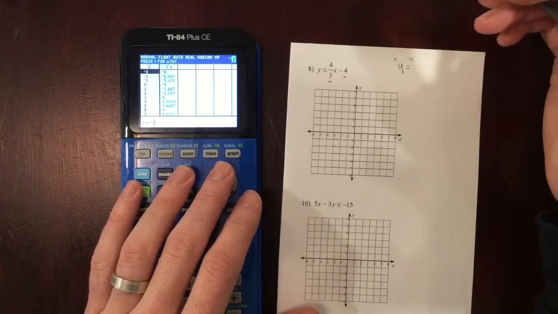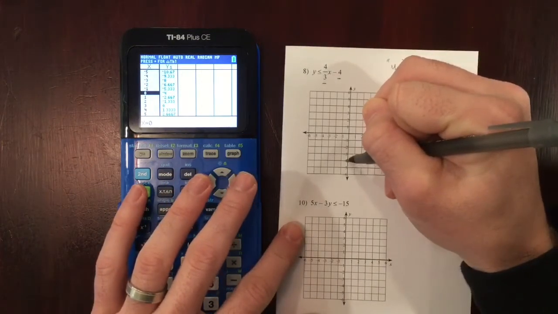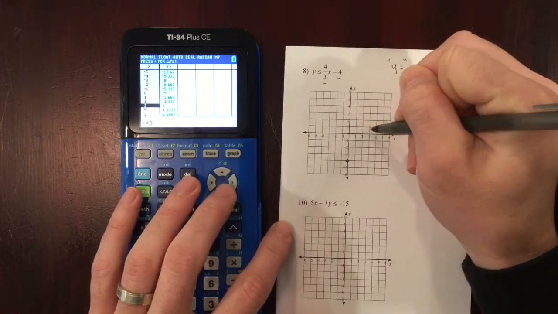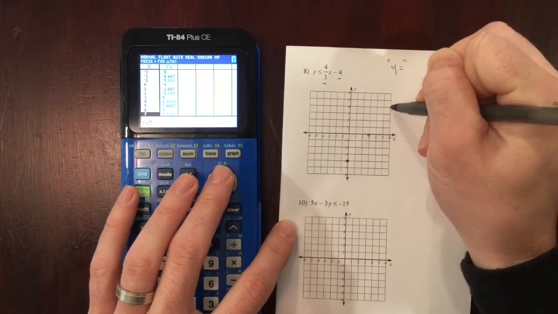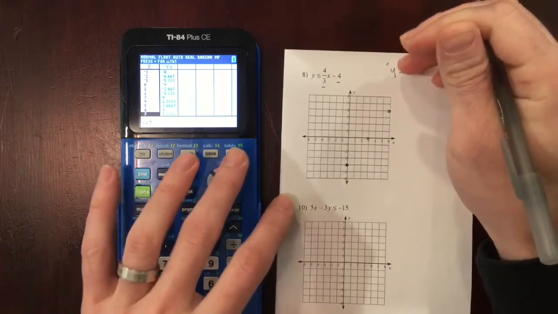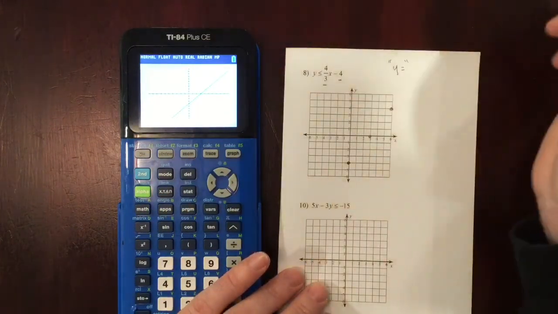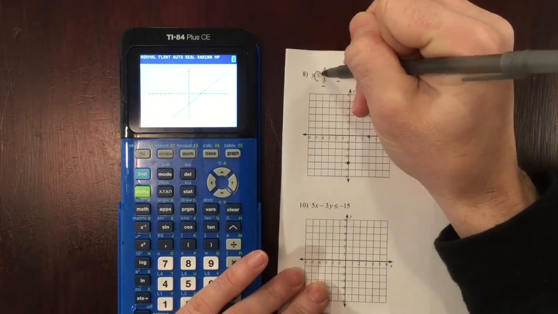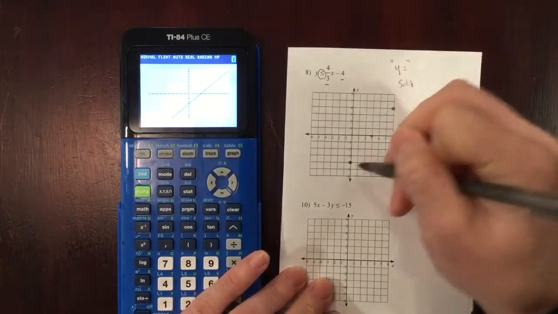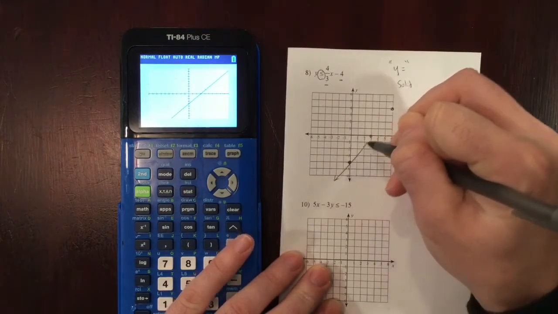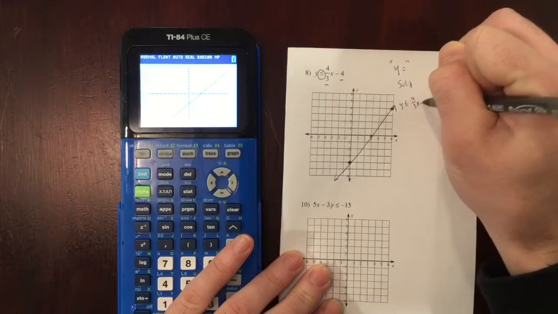So here I'm going to look for points that I can plot: (0, -4), (3, 0), and (6, 4). Now, the calculator does not know the difference between solid or dotted lines, at least this one doesn't, so I do have to look at my symbol again. Since there's a line underneath, this is going to be a solid line. So I'm going to connect my dots, drawing my line here, arrows on it. I'm also going to get in the habit of labeling 4/3 x minus 4.